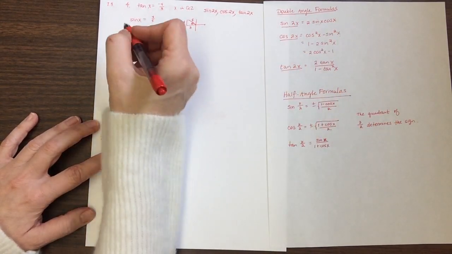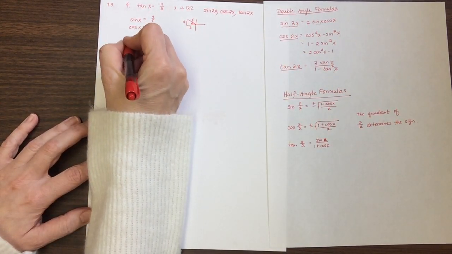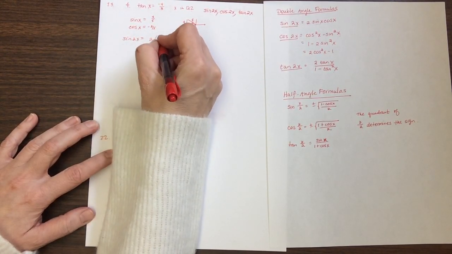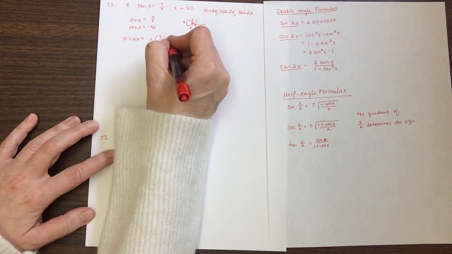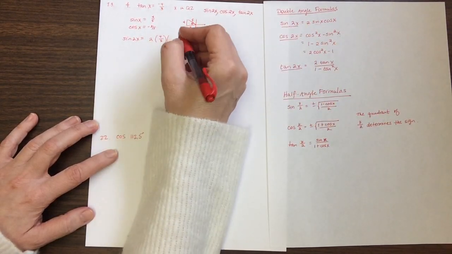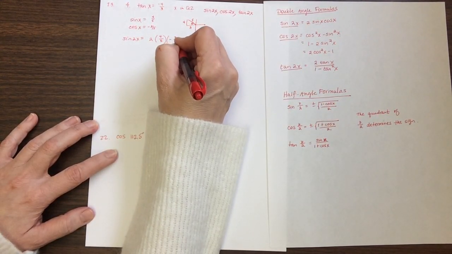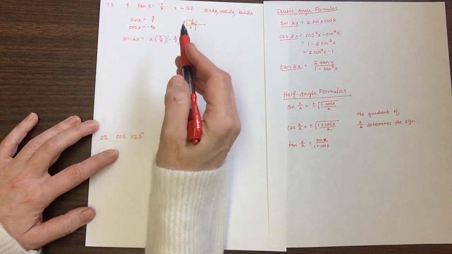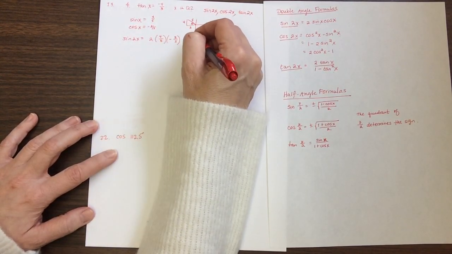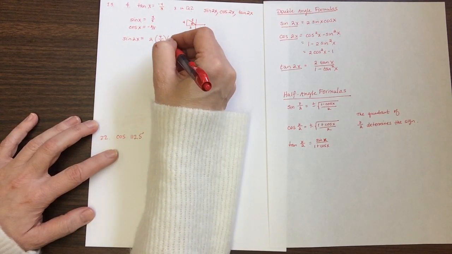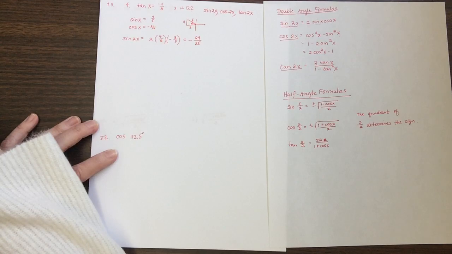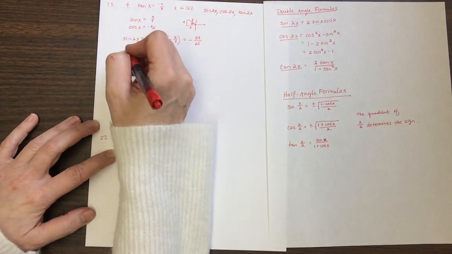So the sine of 2x equals 2 times the sine of x, which I already found to be 4 over 5, times the cosine of x, which I found to be negative 3 over 5. Multiplying straight across, numerator times numerator, denominator times denominator, I get negative 24 over 25. So there's my answer for that.